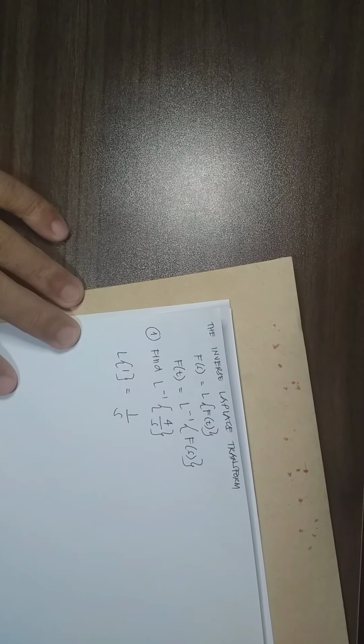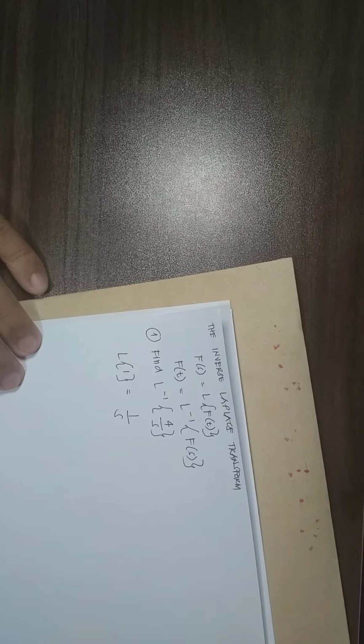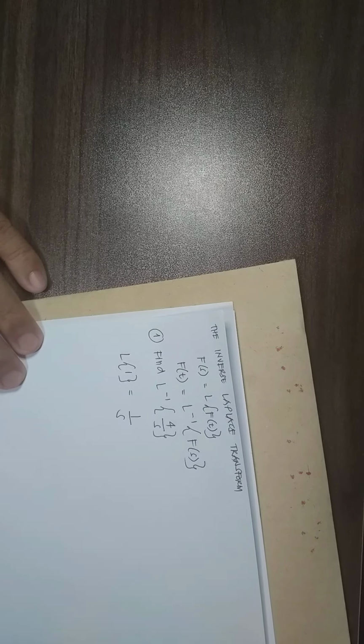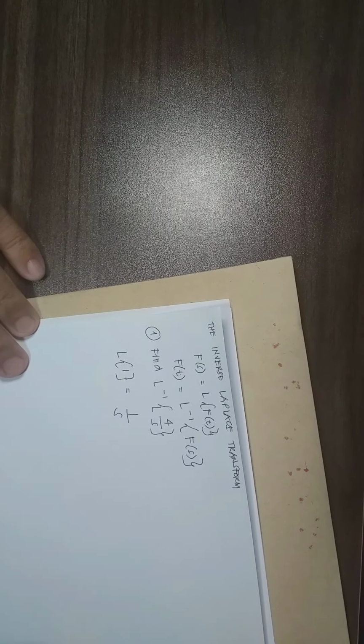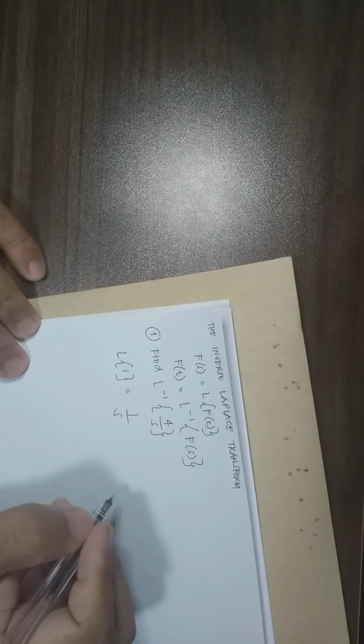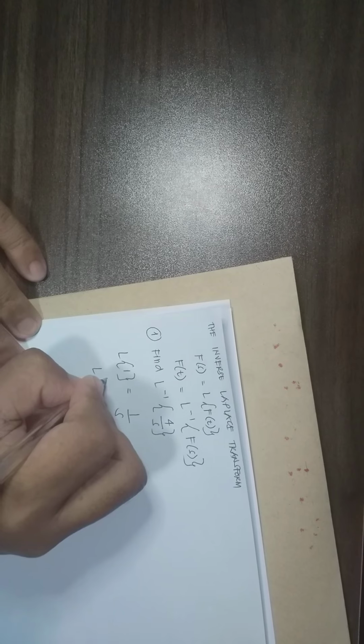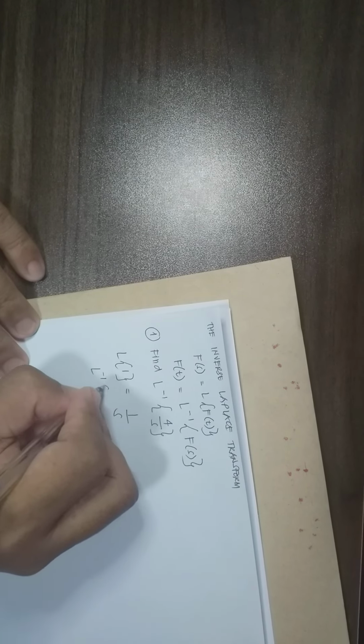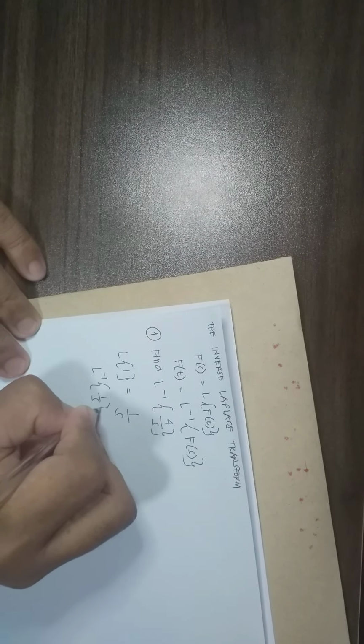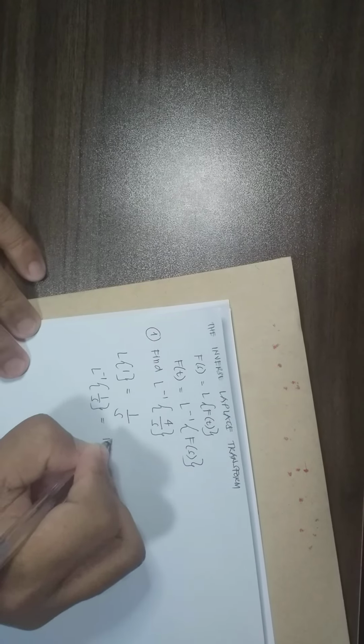That is on formula number 1. Now, that is 1 over s. So what is now the inverse Laplace of 1 over s? So we have the inverse Laplace of 1 over s is equal to 1.